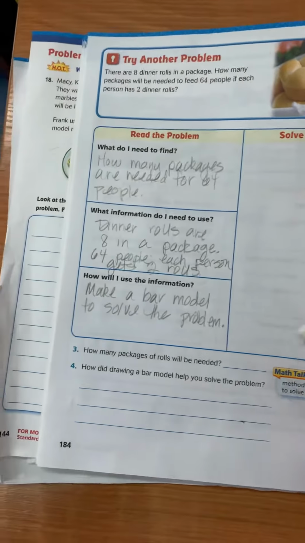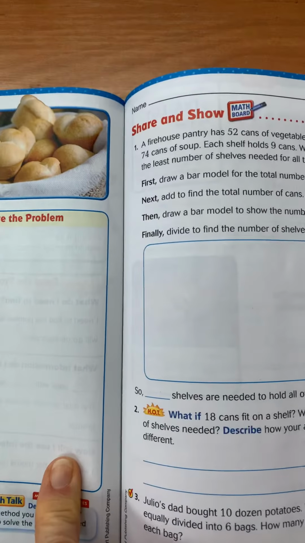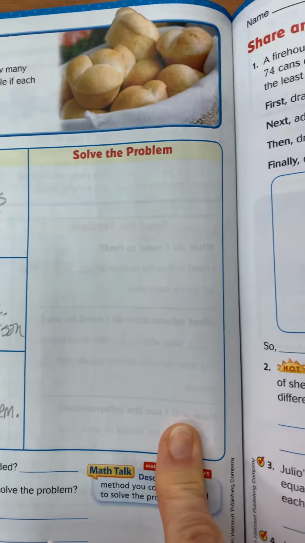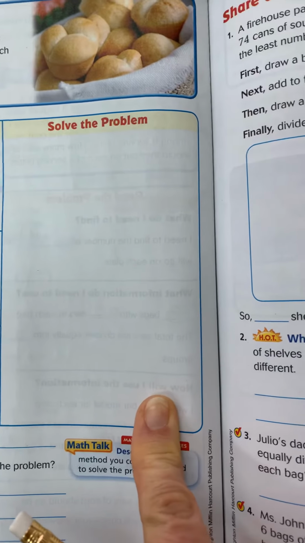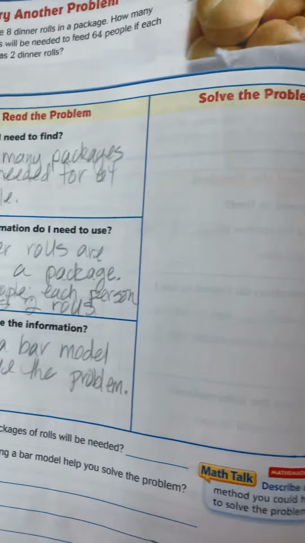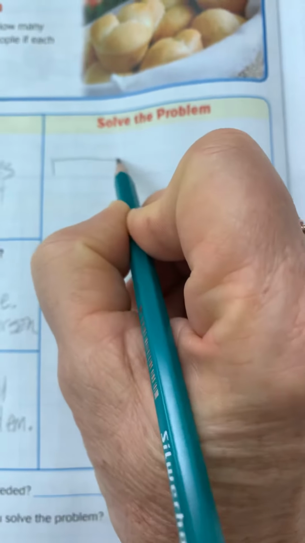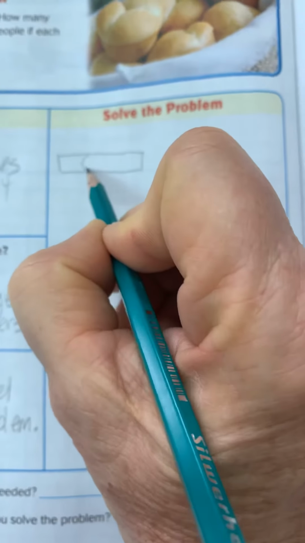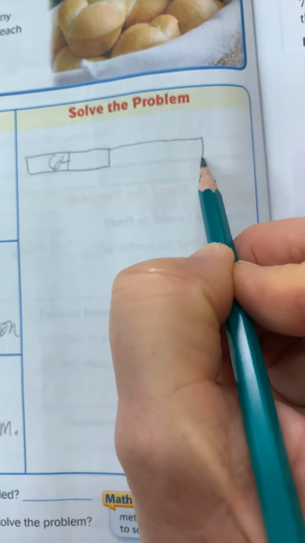All right, you should have written everything down so far. Now we're going to solve the problem. So you're going to need to visualize this with the information that was given to you about the 64 people. So if we have 64 people, our bar model will say that's a group of people that get one roll. So that's one group of 64. And then another group of 64.